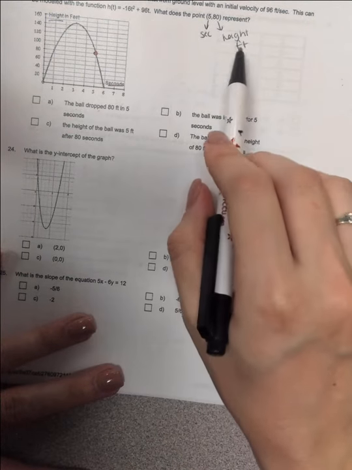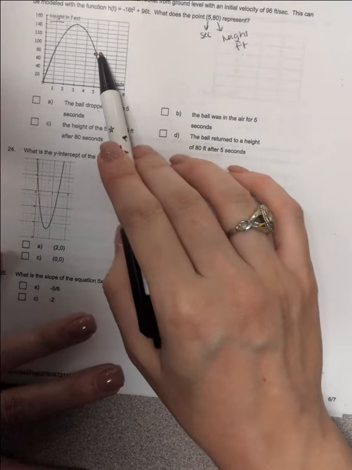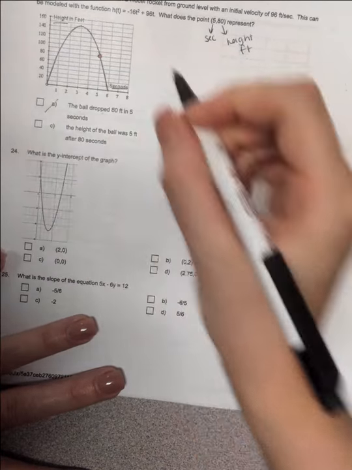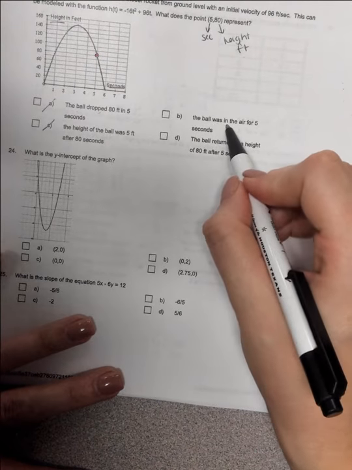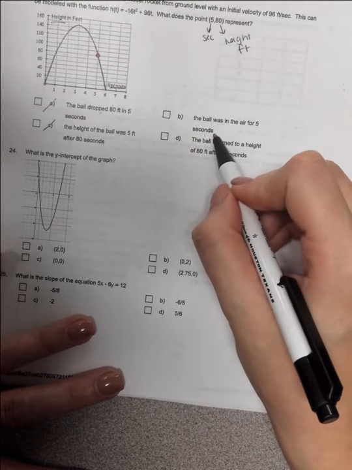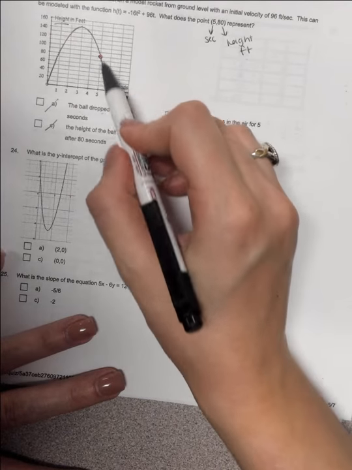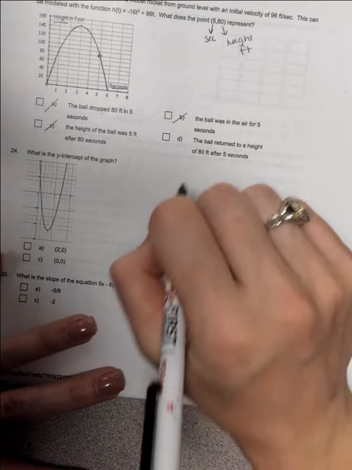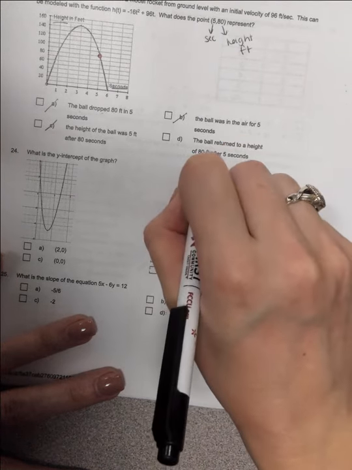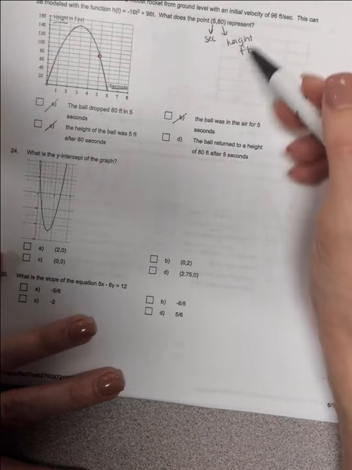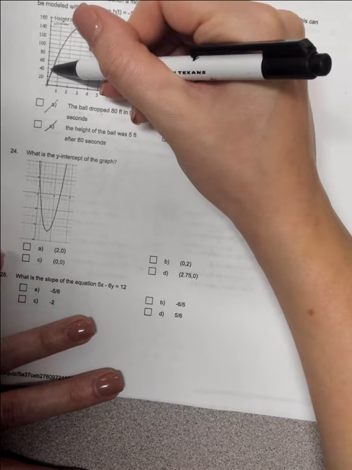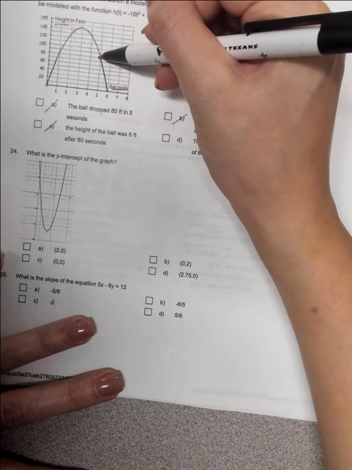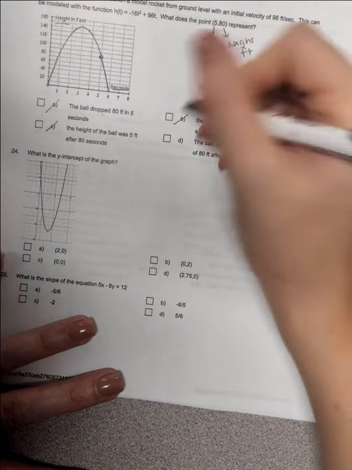Okay, so that does have 80 feet in seconds, but it's not dropping that far. No. The height of the ball was at 5 feet. No, it's 5 seconds. The ball was in the air for 5 seconds. No, if you follow it all the way around, the ball was in the air for 6 seconds. The ball returned to a height of 80 feet. 80 feet, 5 seconds. Is it returning to that height? Is it going up and coming back down to 80 at that point? Yes, it is.